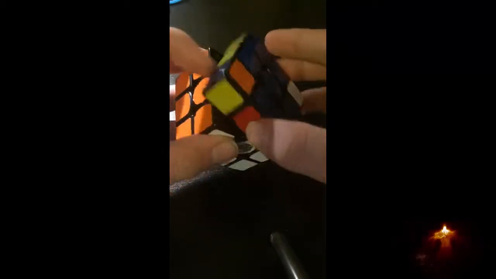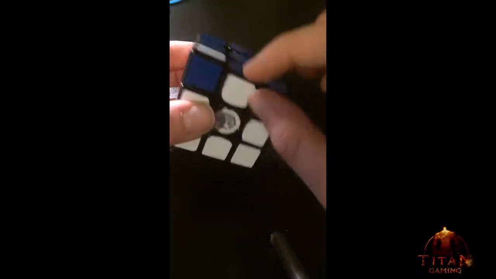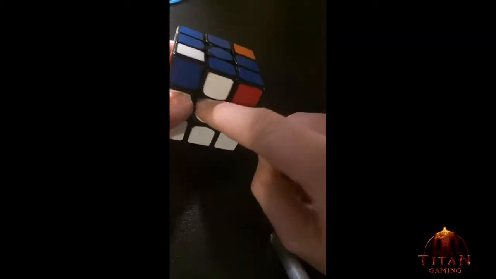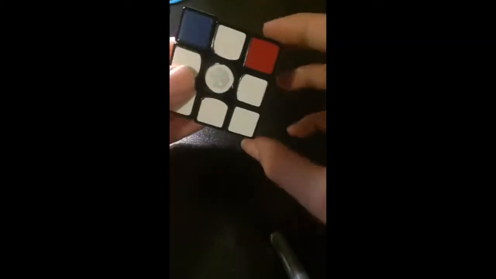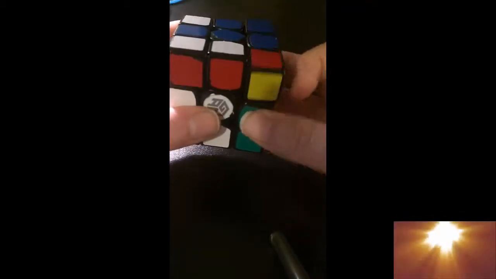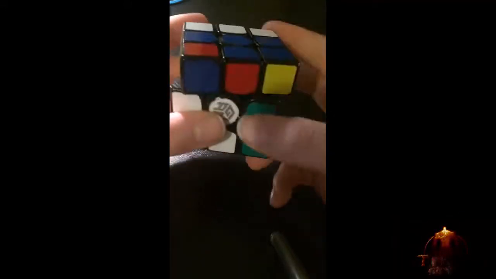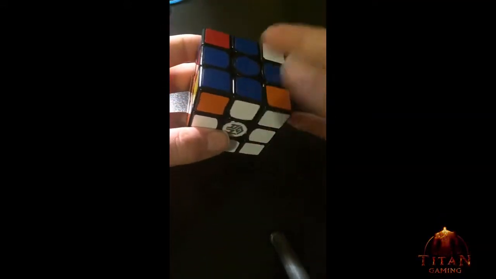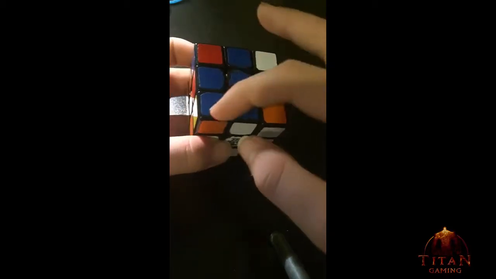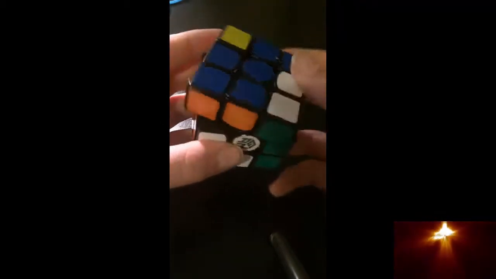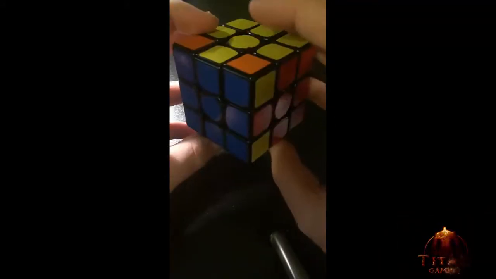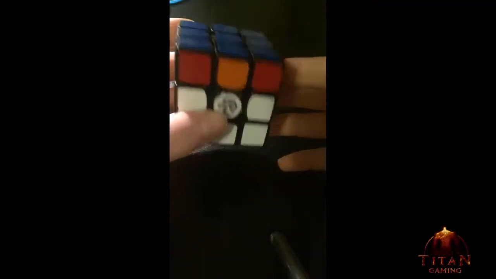You don't want to hold it so none of them are facing you, but so one is facing you and it's on the left hand side. Then you perform the algorithm, R, U, R prime, U, R, U2, R prime. That'll get you to the case before with the one piece on top. Perform the algorithm, get it in there, and perform it again. So that's the first case.